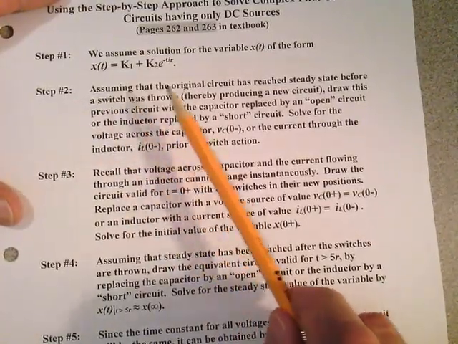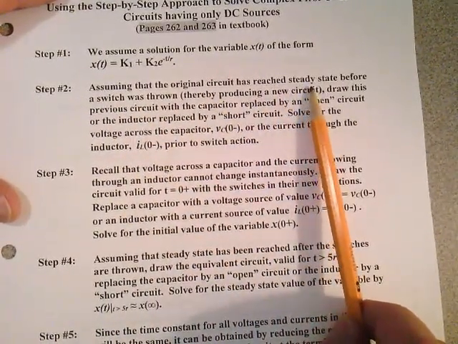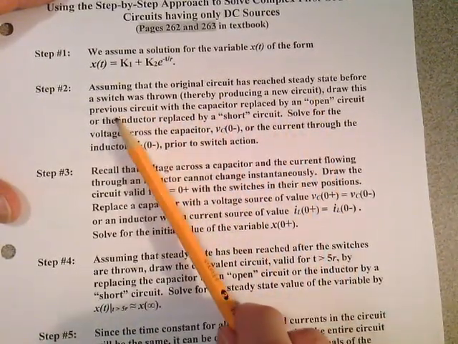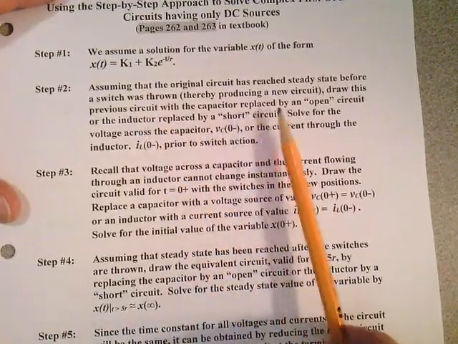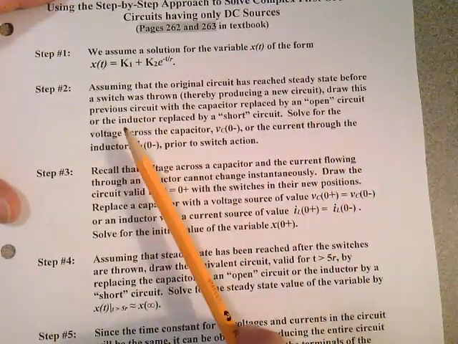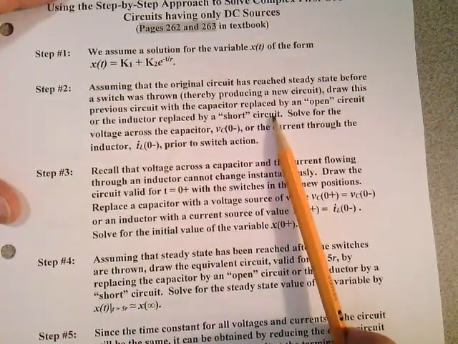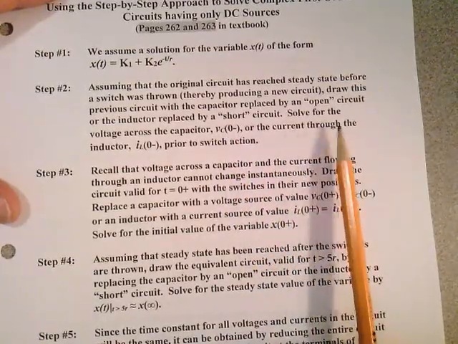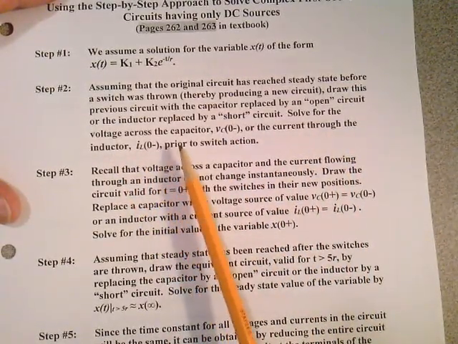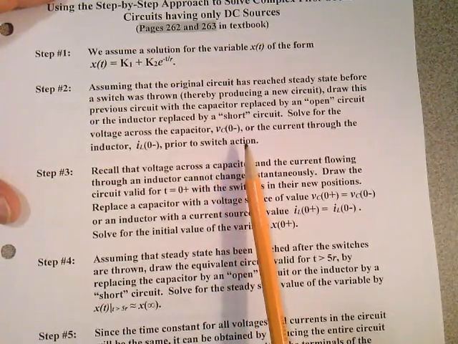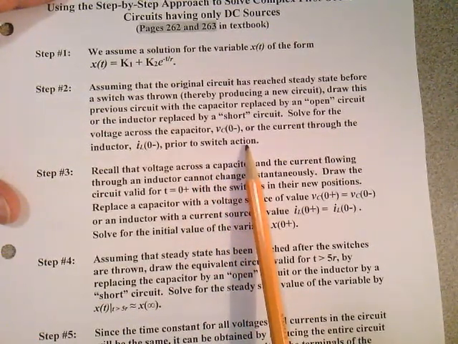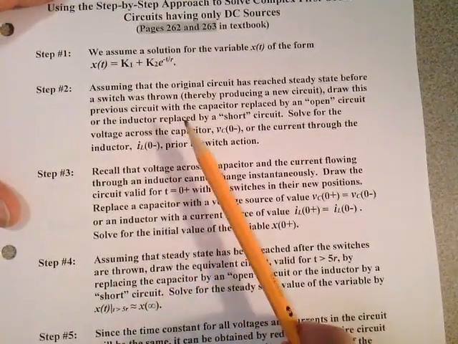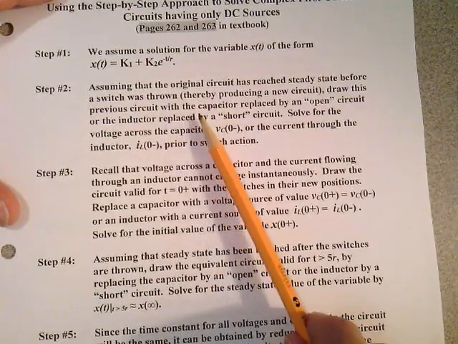Step number 2, assuming that the original circuit has reached steady state before the switch was thrown, thereby producing a new circuit, I want you to draw this previous circuit with the capacitor replaced by an open circuit or the inductor replaced by a short circuit. And I want you to solve the voltage across the capacitor, VC at 0 minus, or the current through the inductor, IL at 0 minus, prior to the switch being open or closed. That's always step 1. You assume that the original circuit has reached steady state before you throw the switch.